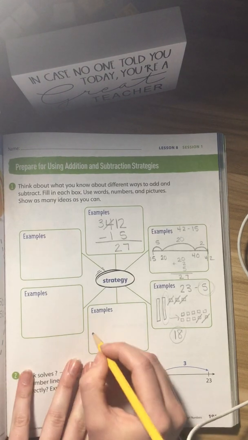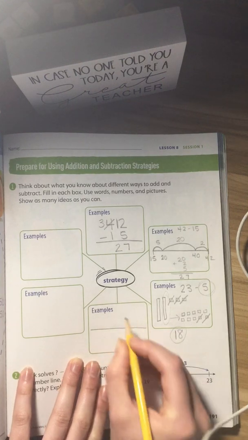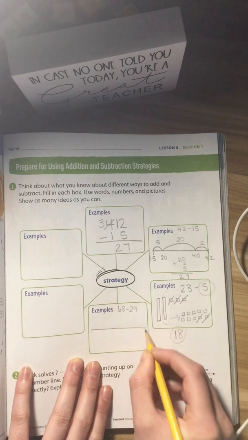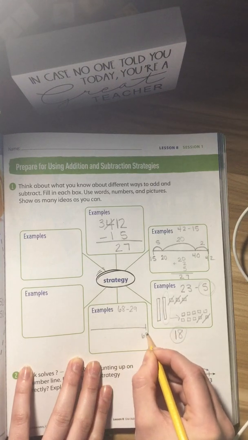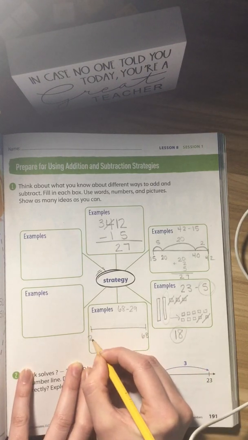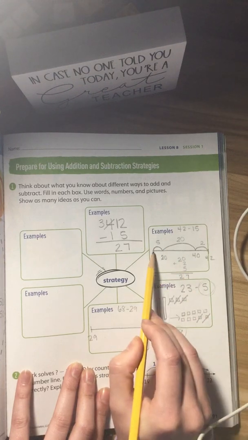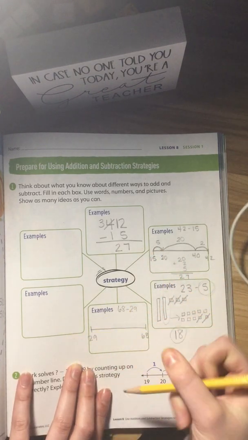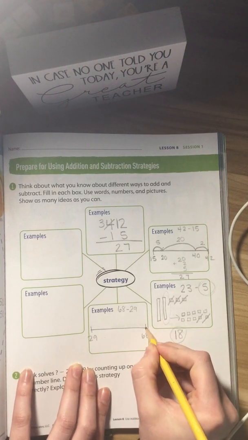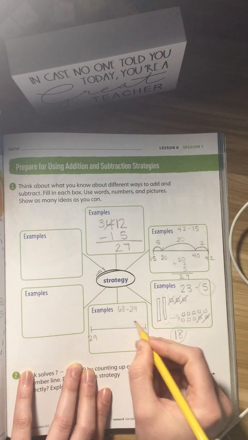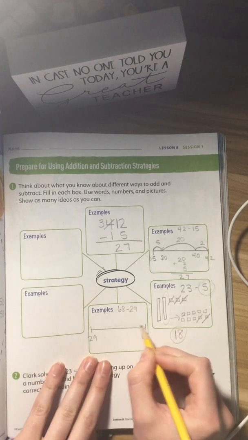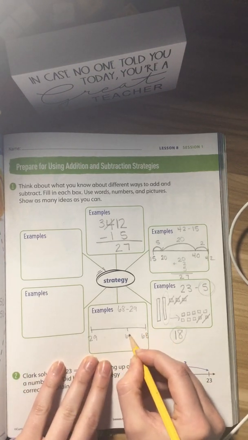Maybe we can do our number line strategy again, but we're going to do 68 minus 29. Maybe we're going to start at 68, and let's count backwards this time. So instead of going that direction, this time let's go this direction. That's another strategy. So the closest 10 going down. I can't go over 68, so the closest 10 going down would be 60.